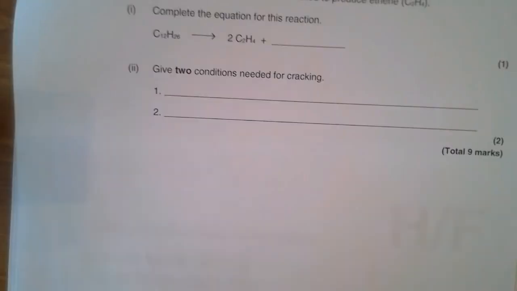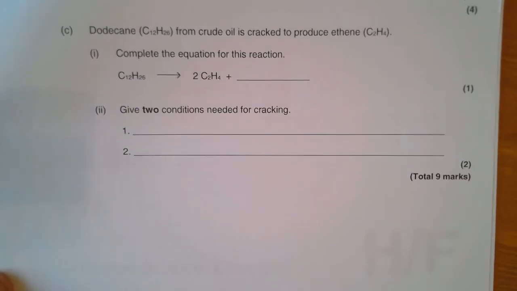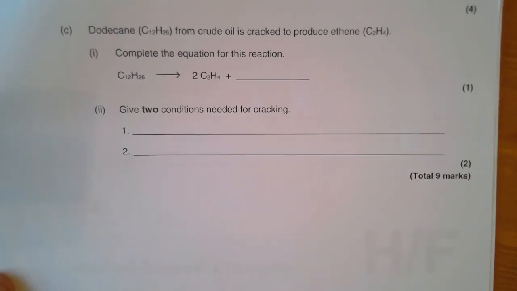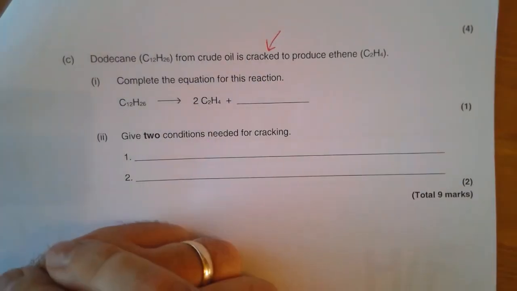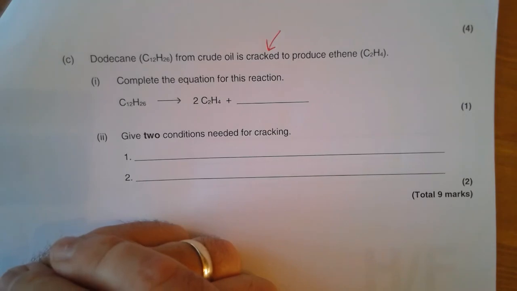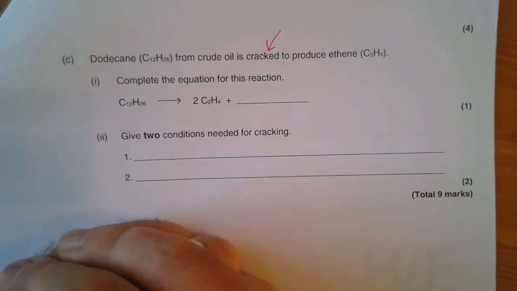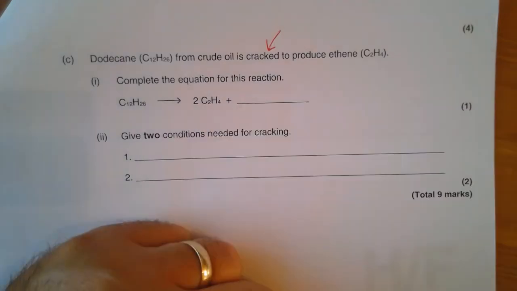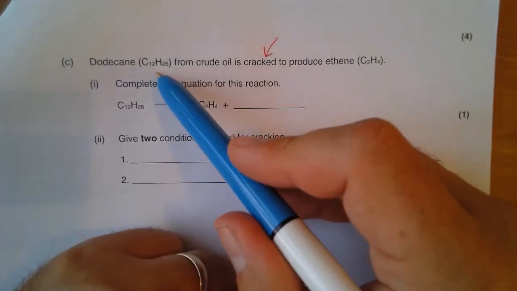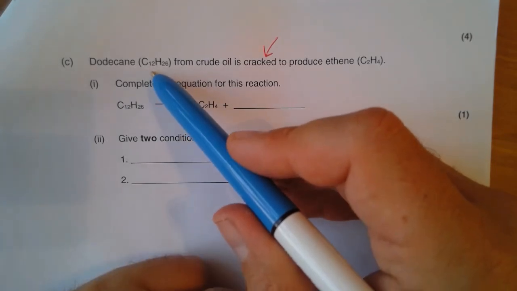Lastly, so C, we have dodecane, so C12H26 from crude oil is cracked. So this means we're splitting up a long chain hydrocarbon. So generally short chain molecules are better for us, they make better fuels, they're easier to deal with, give us more energy, so we want more of the shorter chains. However, crude oil contains lots more long chains than we want, so we have to break them apart, so cracking.